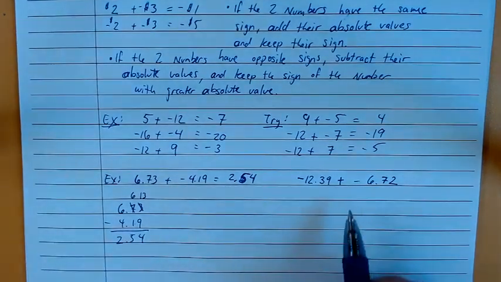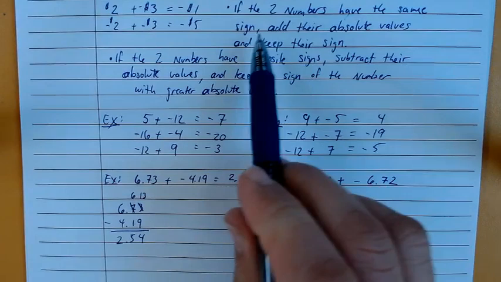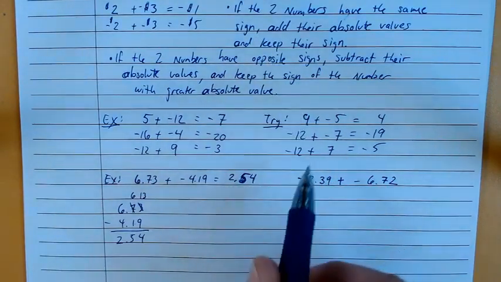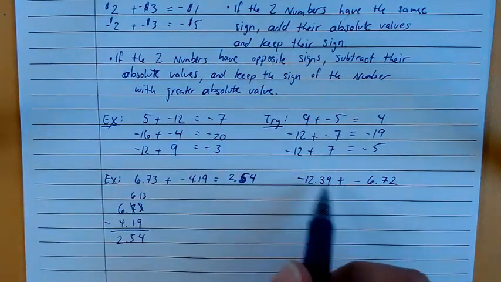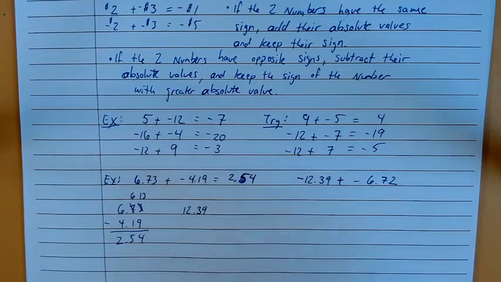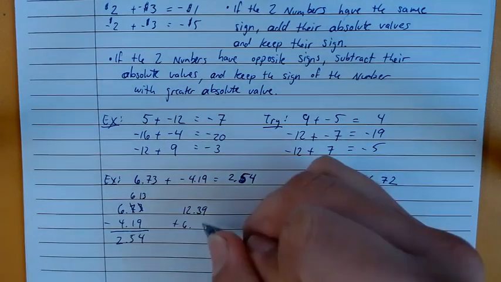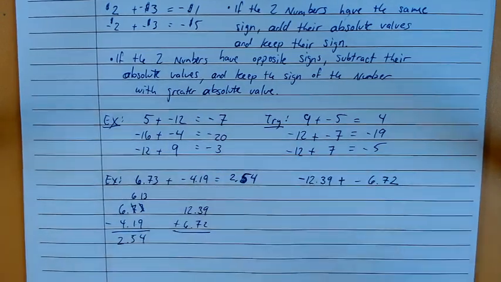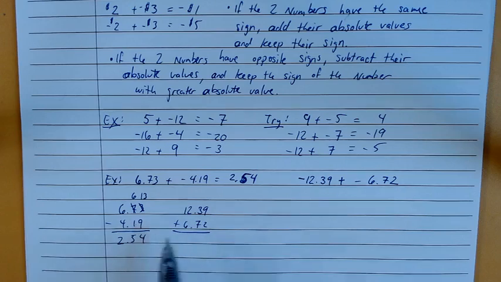Okay. Let's add these together. Again, we have the same sign, so that means we're going to add the absolute values. Forget about the positive and the negative for a second. Let's just add the numbers themselves. So 12.39, and to that, we're going to add 6.72. Since they have the same sign, we're going to go ahead and add them.